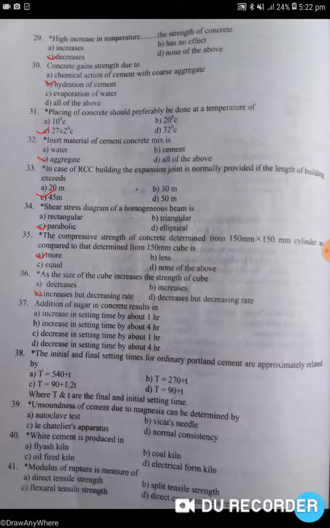Question number 37. Addition of sugar in concrete results in increase in setting time of about 4 hours. Question number 38. The initial and final setting time of ordinary Portland cement are approximately related by T450 plus T. The unsoundness of the cement due to magnesia can be determined by Le Chatelier apparatus, because for soundness tests we use the Le Chatelier apparatus.